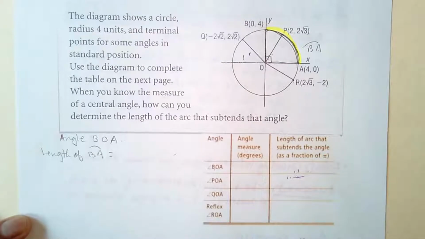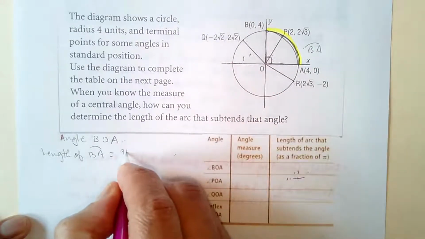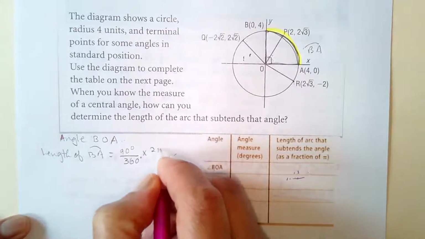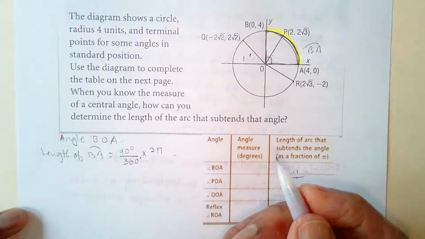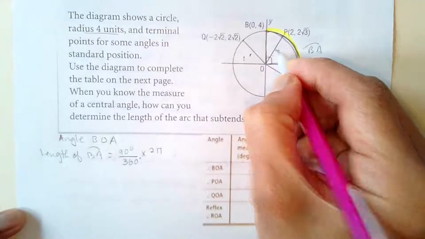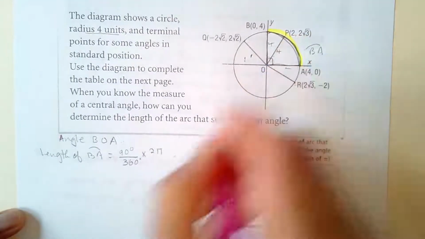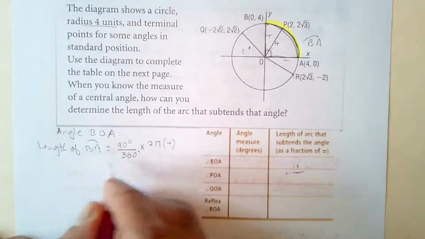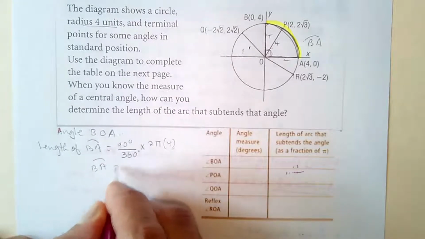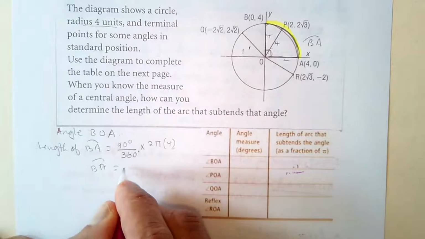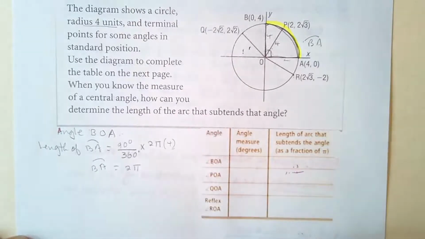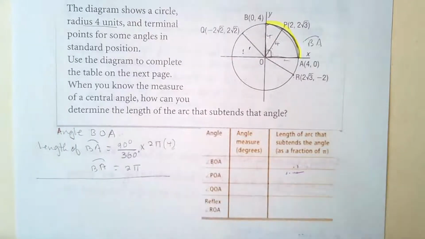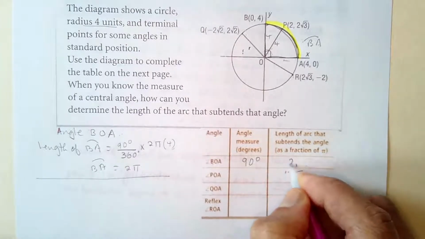And remember our formula is the central angle divided by 360 degrees multiplied by 2 times pi times, in this case, the radius, which is 4. So we have a radius of 4 here. These are all 4. So we work this out now. Arc length BA will be equal to 2 times pi. This is 90 degrees. This is 2 pi.